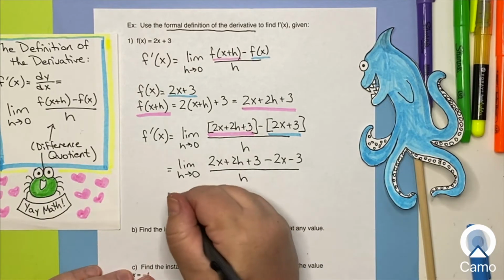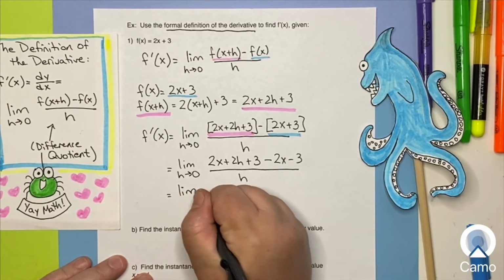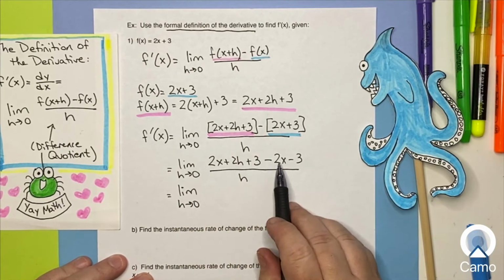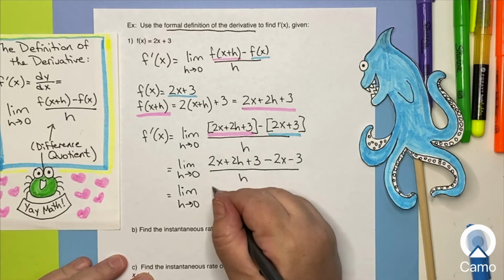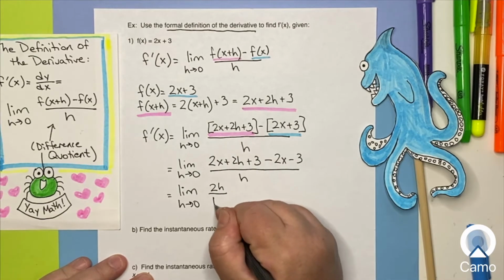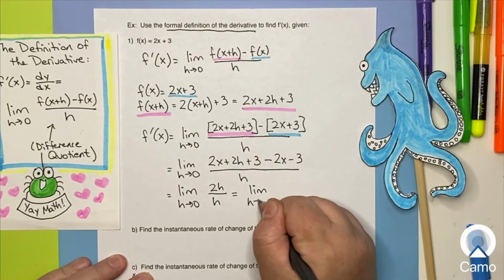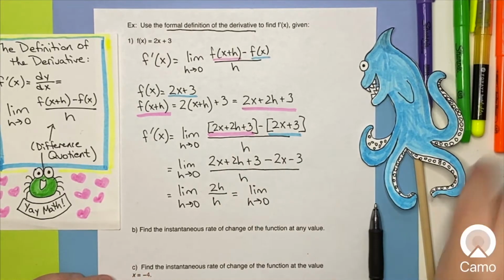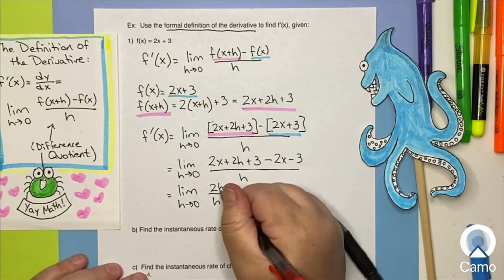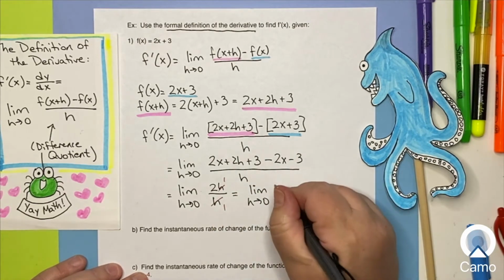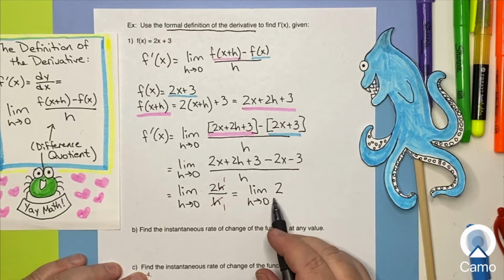Okay, so that's the limit. As h approaches 0, the 2x's cancel, the 3's cancel, and all I have left is 2h all over h, which is the limit as h approaches 0. And here I can cancel my h's very simply. This one's a really nice one. And it's the limit as h approaches 0 of 2.